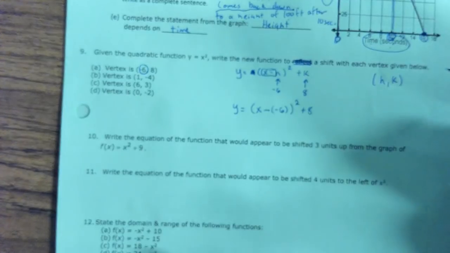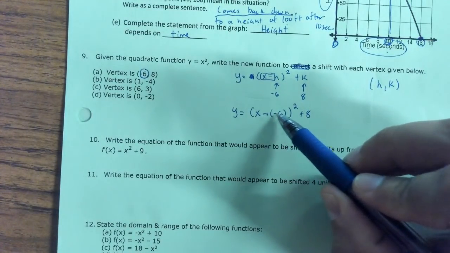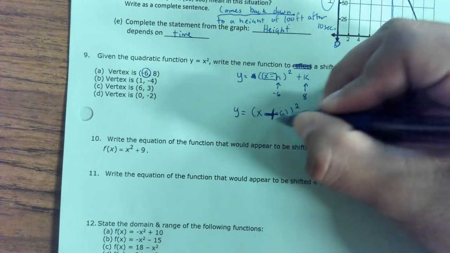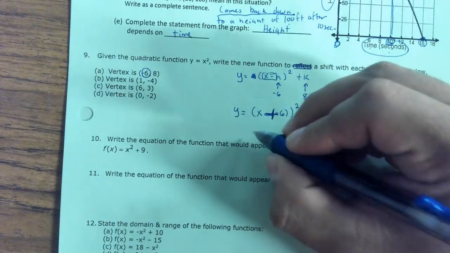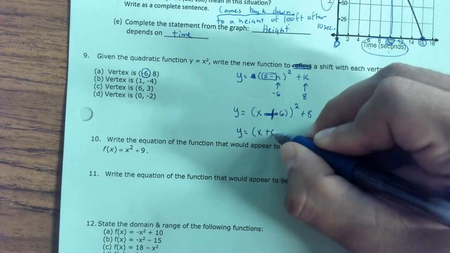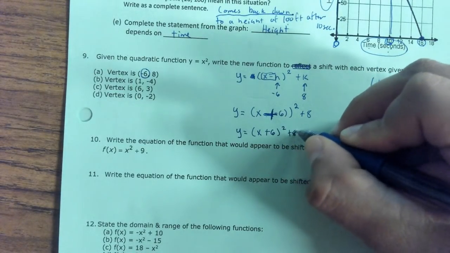I can very easily simplify this. Anytime you have minus minus in your equations, you can actually make that into a big plus. If I make that into a big plus, it drops the parentheses. So now this equation is simply y equals (x plus 6) squared plus 8.